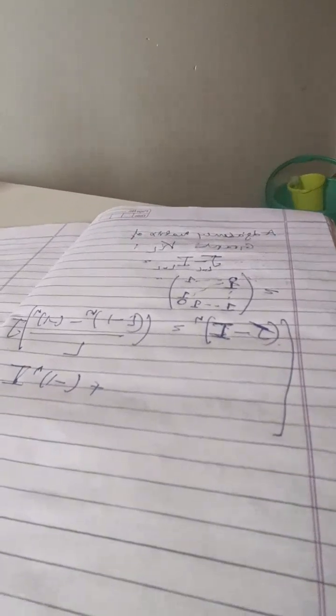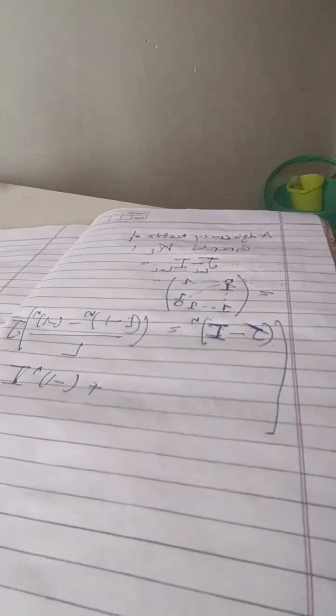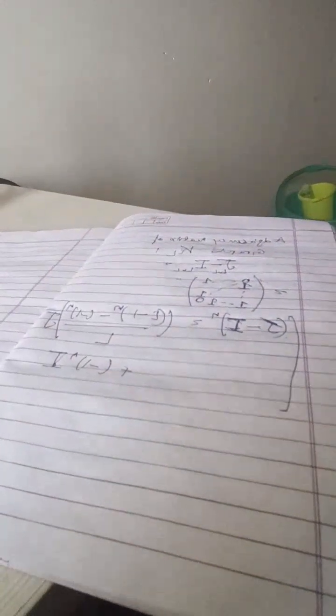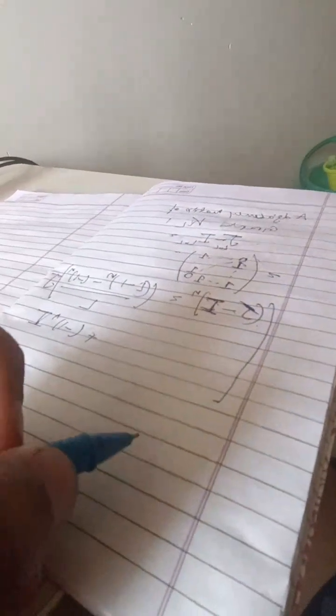Every element of the nth power of the adjacency matrix is the number of walks. Let me write that down.